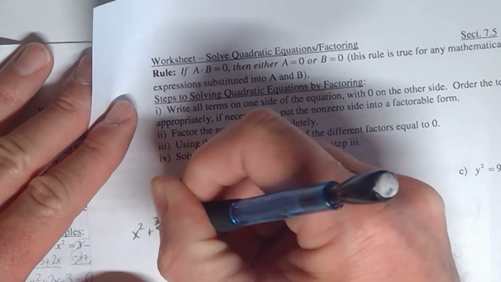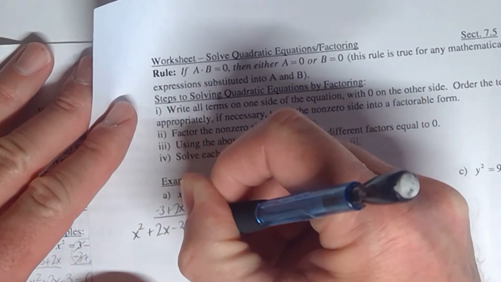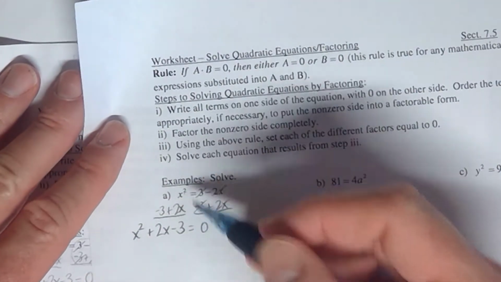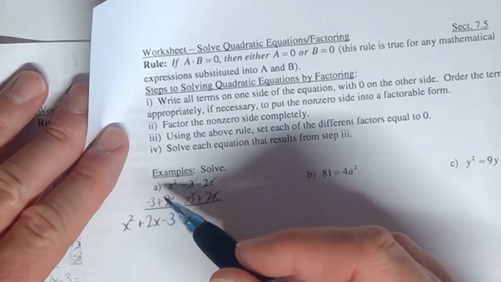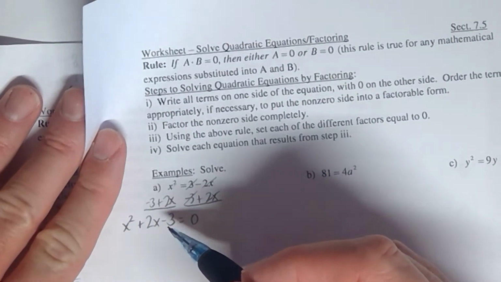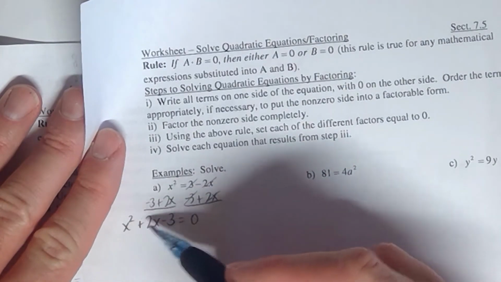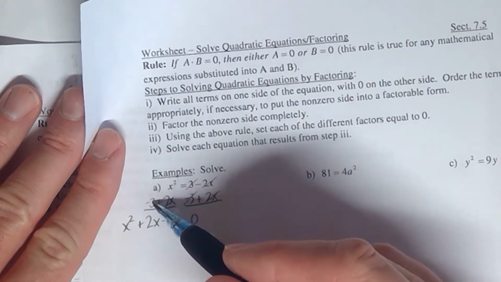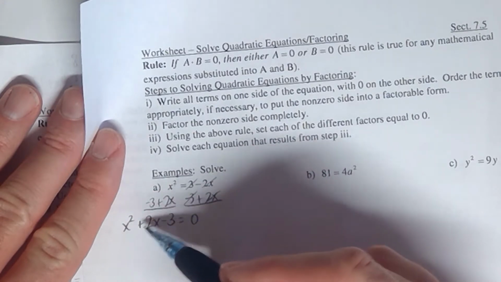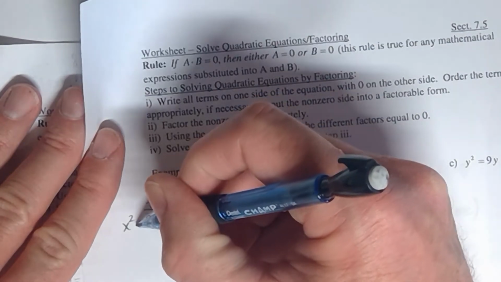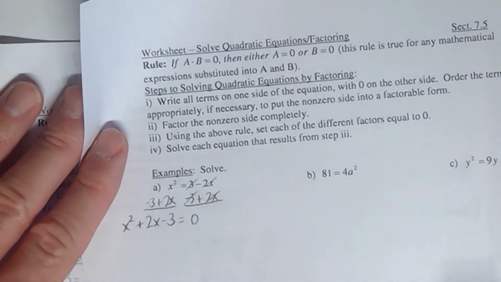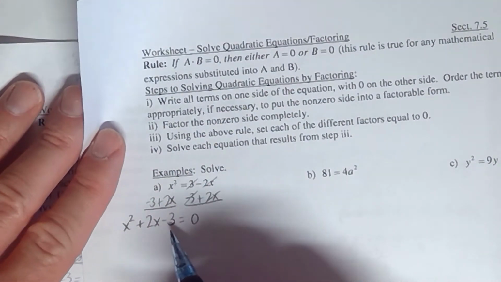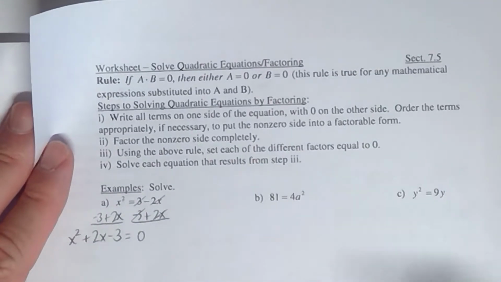X squared plus 2x minus 3. Remember, when you have a bunch of terms being added and subtracted, you can put them in whatever order you need to put them in, as long as the sign in front of each term is still the same. X squared is still positive. The 3 is still negative. The 2x is still positive. And also make sure you have a plus or minus in between each term, which I do. Okay, so we did it.